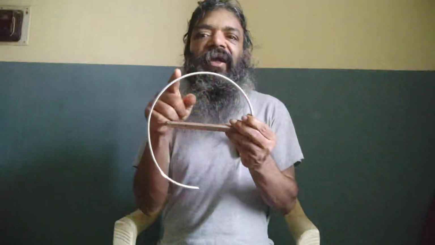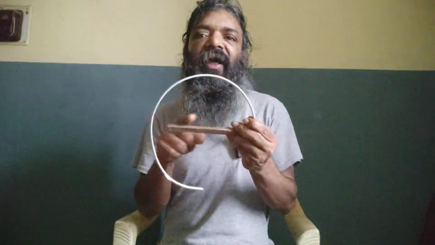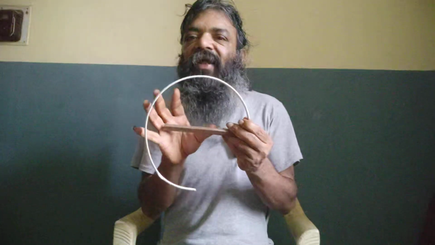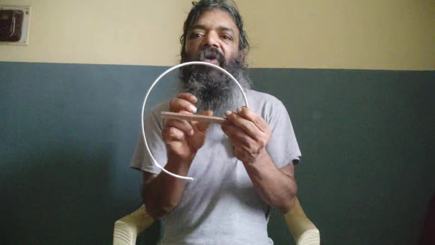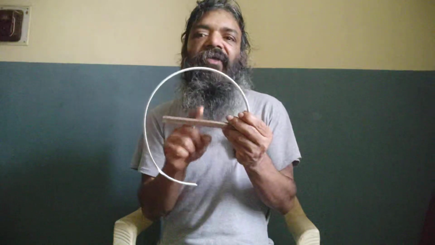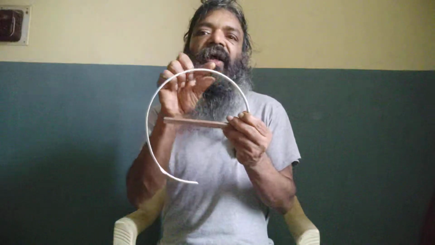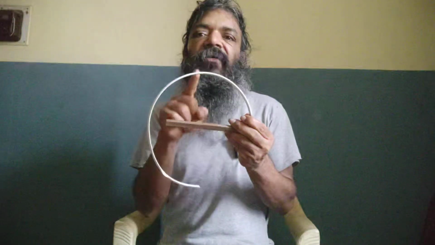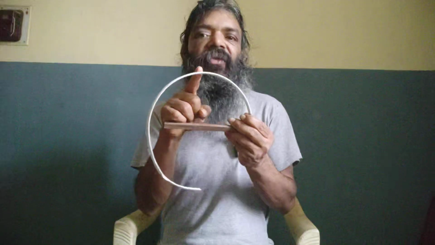If this is h(x), the integration of h(x) along the x-axis is the area underneath it. Differentiation is nothing but, if I make one unit of change along the x-axis, how many units of change h(x) is making. At x, this is h(x), at x plus 1, this is the new h.